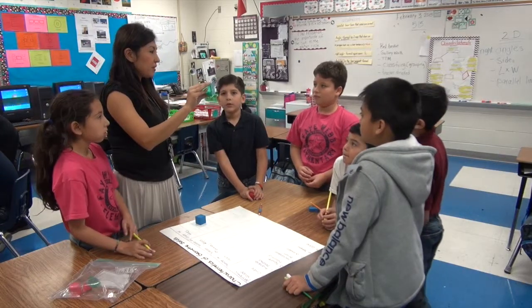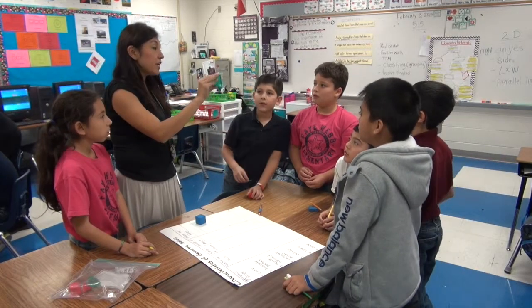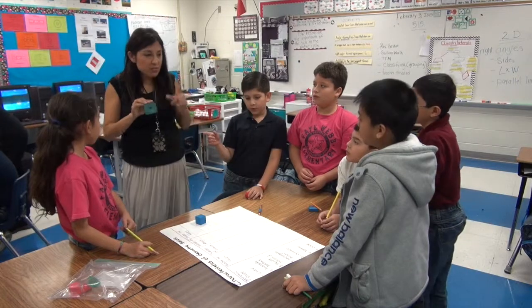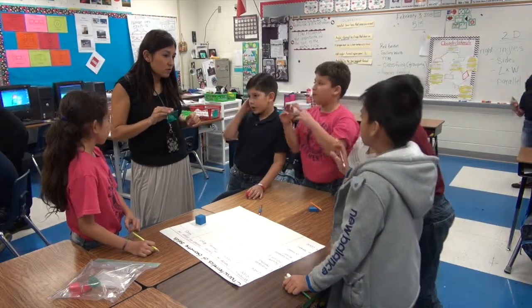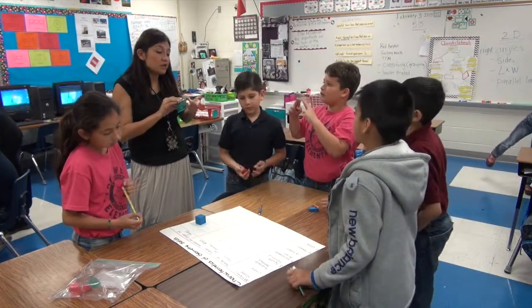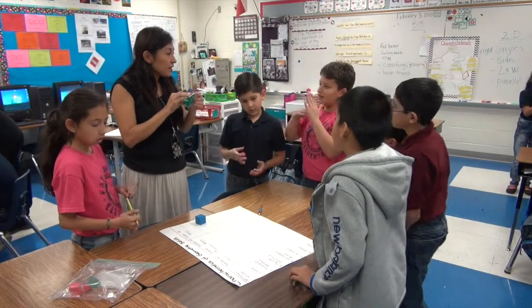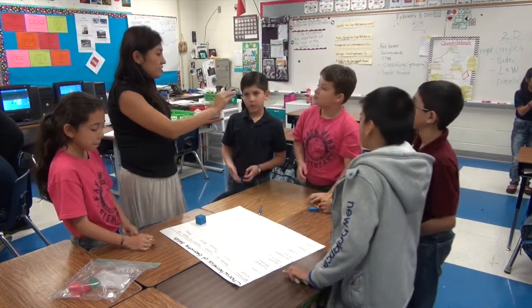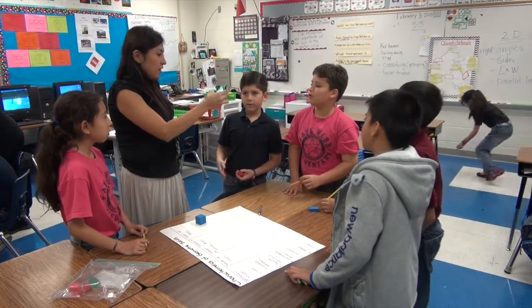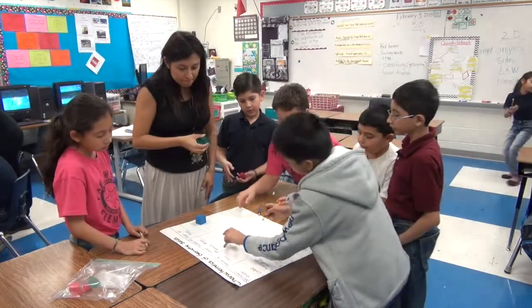Let's do the number of vertices. Okay, how many vertices do we have? 4. Just looking at it right now. How many? Because what are vertices? They're the corners created by the edges. So how many vertices do you have here? And then, okay, what do we have?